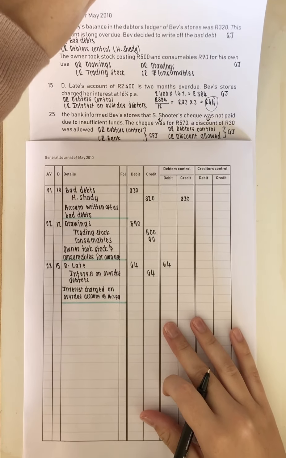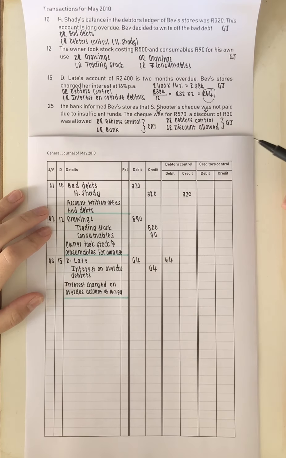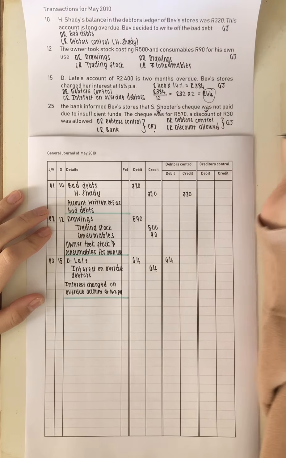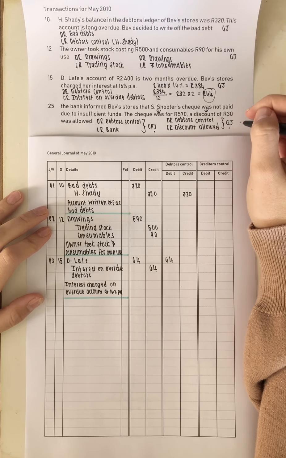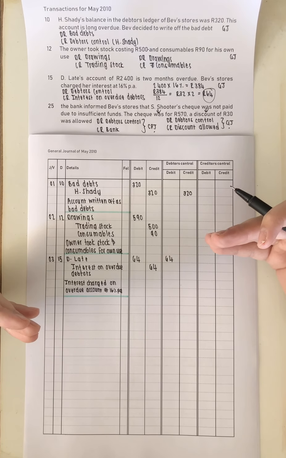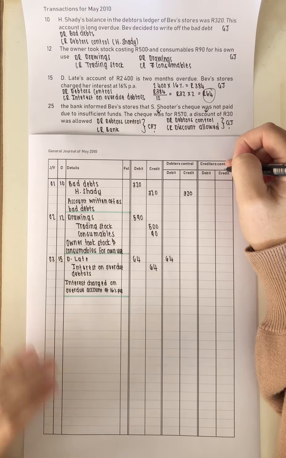Next one, 25th, we had our RD check and we had to cancel the discount. So remember, with the RD check, we've got an entry in the CPJ. So all we need to do is the entry in the general journal. So you would have had your CPJ, which you would have posted to, but we are just looking at our general journal in this example.